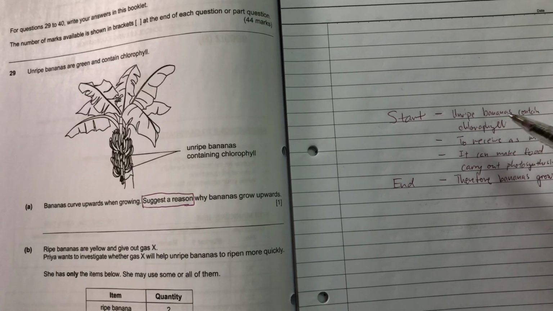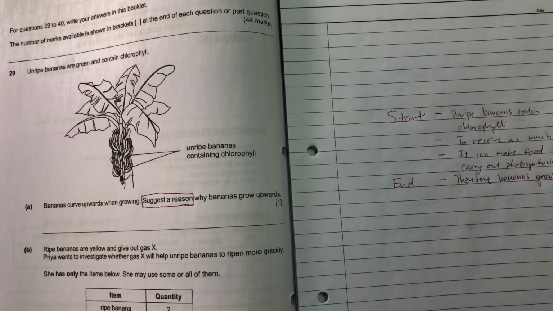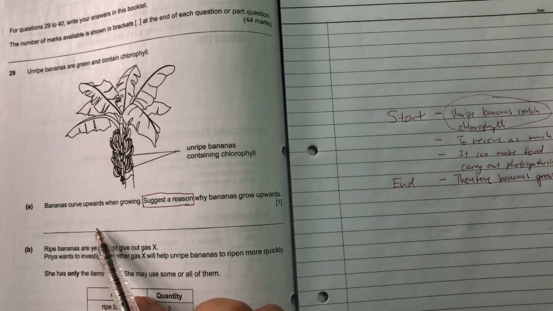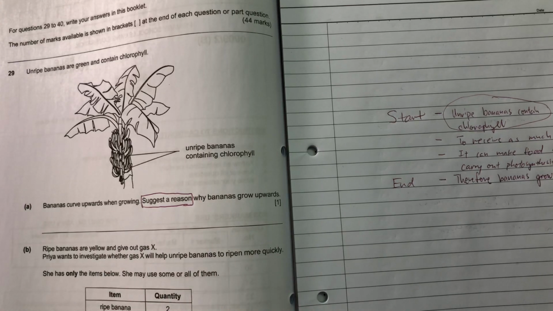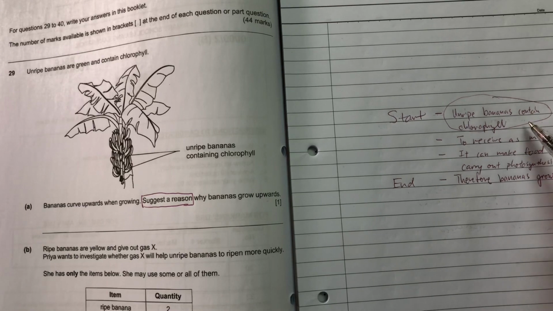Okay, so by using a start-end technique like that, we know that we have to include this stuff inside your answer. So why is this technique useful? It is because a lot of students, and this is from experience, just write this as the answer. In this particular question, they will just write, oh, it's because the unripe bananas contain chlorophyll, full stop. But when you just write this answer, you are not actually answering the question. Yes, it is part of the answer, but you don't get the full marks, because you have not explained why.